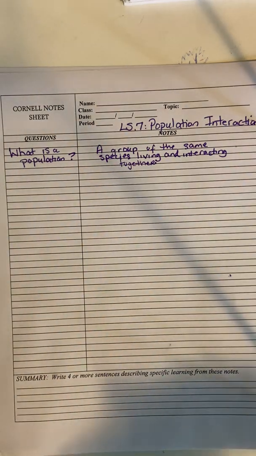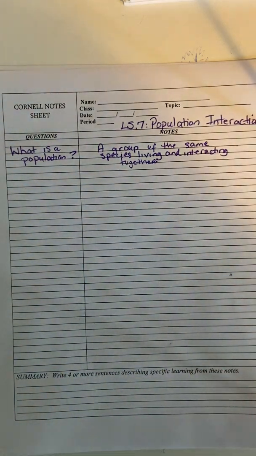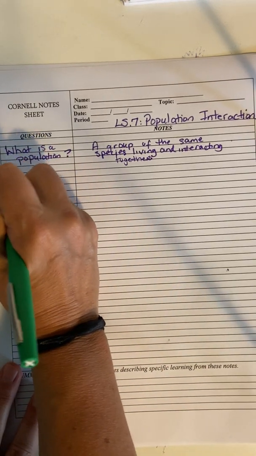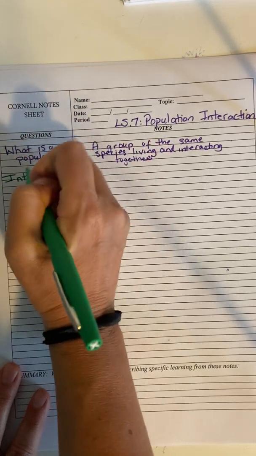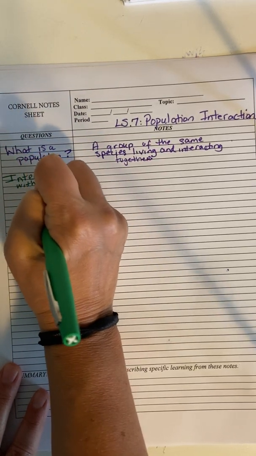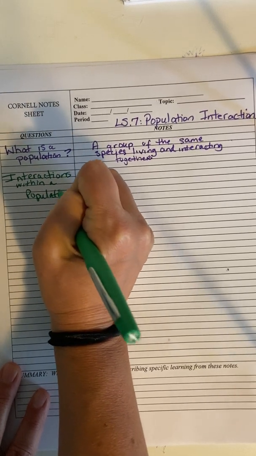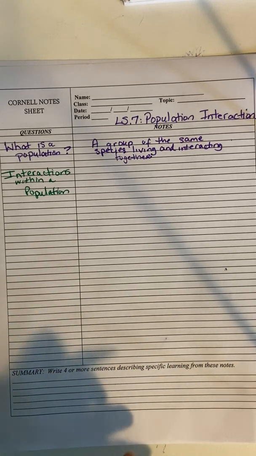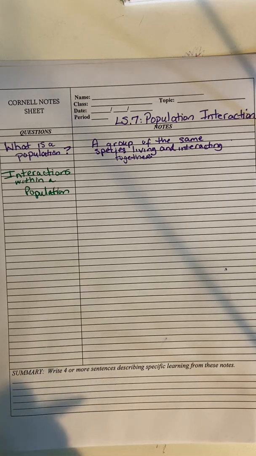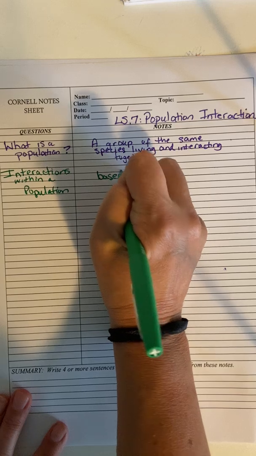So populations, first of all, what is it? I've already written that here. Population is a group of the same species living together and interacting together. So just a quick review of the interactions that occur within a population. Remember, this is more than one organism of the same species. A group of deer, a murder of crows, a group of bison living together, a troop of mountain gorillas living together. But those interactions are always based on those key needs.